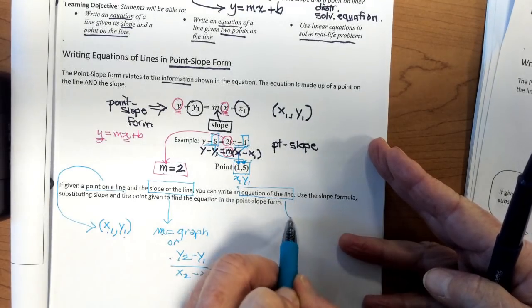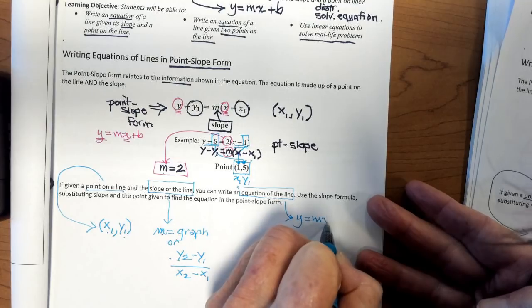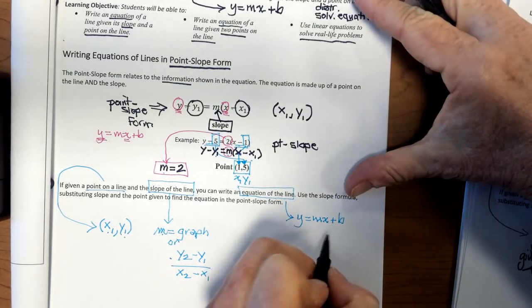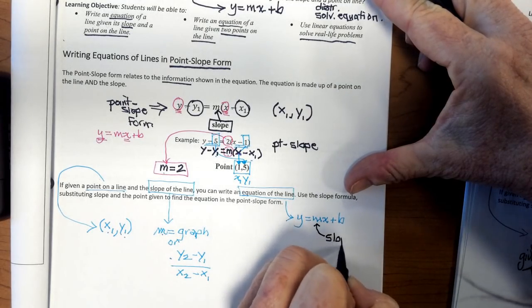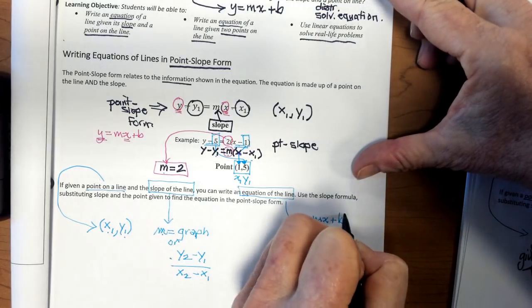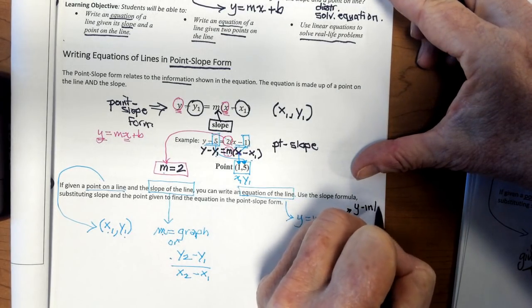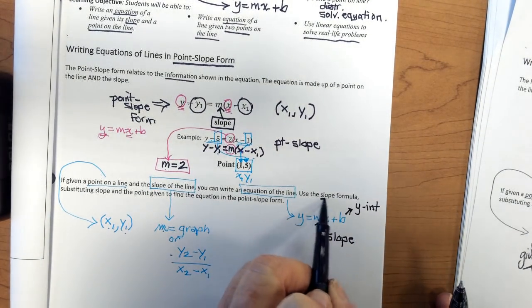So what is the equation of the line again? The equation of the line is y is equal to mx plus b. And we know from y equals mx plus b that my m is the slope and the b is my y-intercept. We're going to use the slope formula.